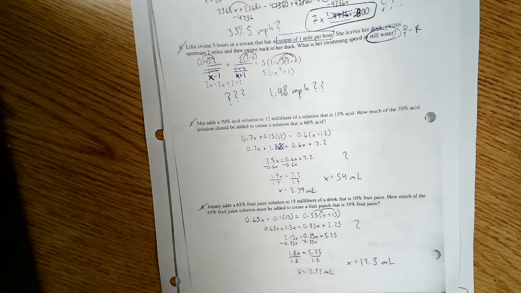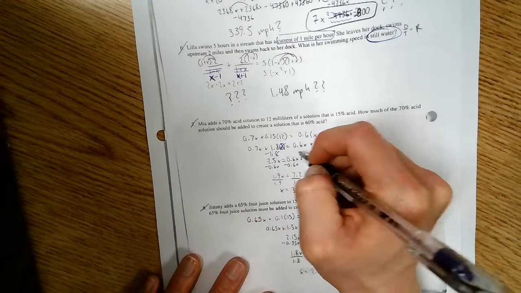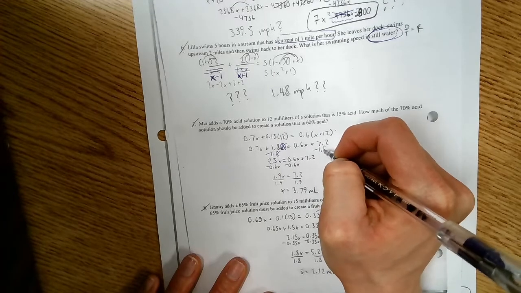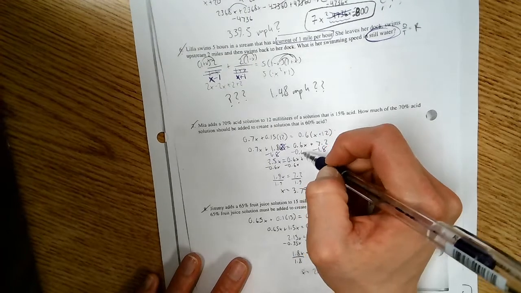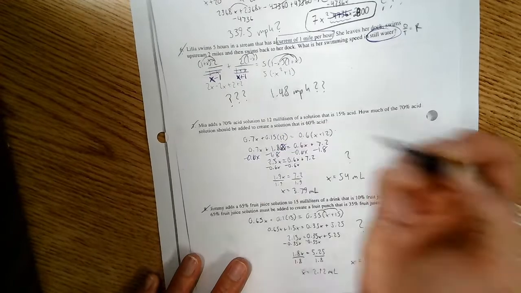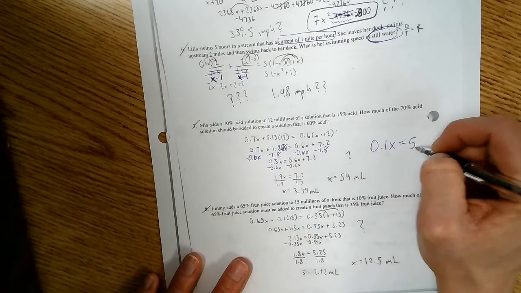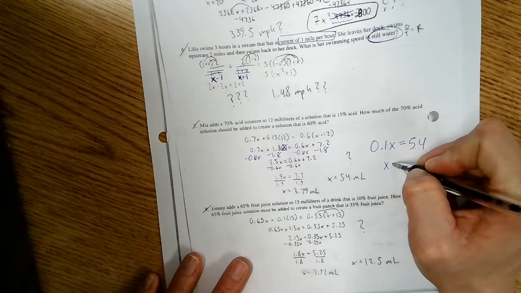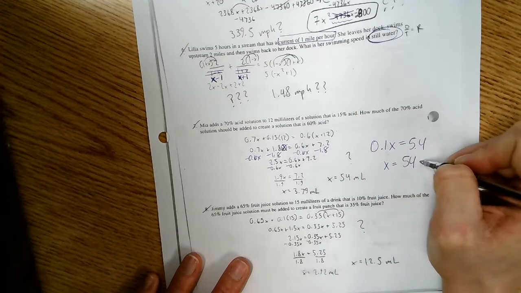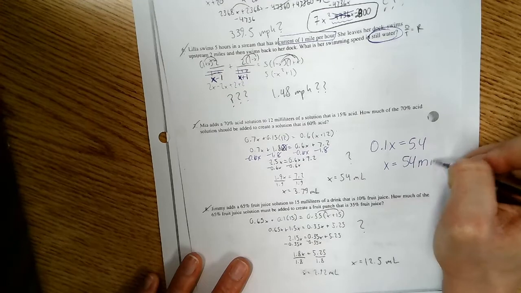So they're not like terms. You're going to just end up subtracting 1.8 from both sides. And then you can subtract 0.6 and put that. So you get 0.1x equals 5.4. 5.4 divided by 0.1 is 54 milliliters.